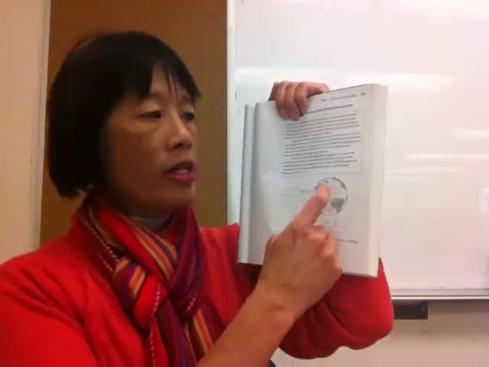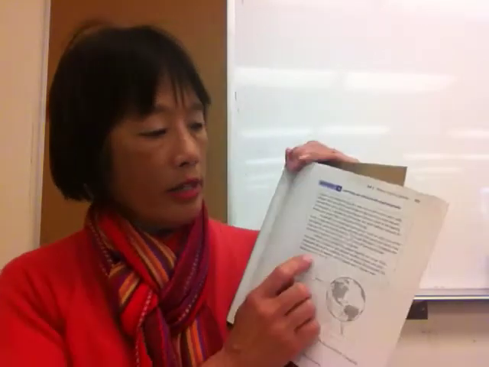How about longitude? So longitude is another imaginary line that runs from north to south around the Earth. And longitude lines are closer together near the North and South Poles, and farther apart near the equator, because you know it's a round globe.